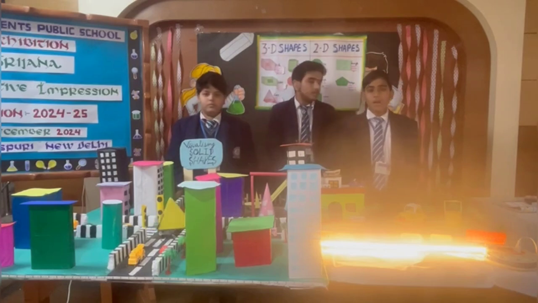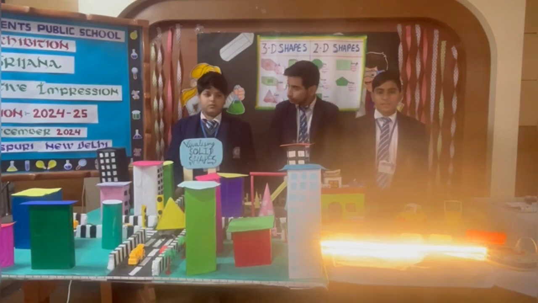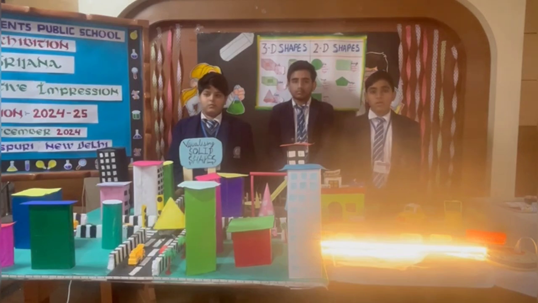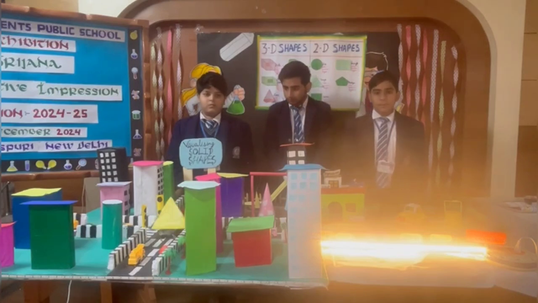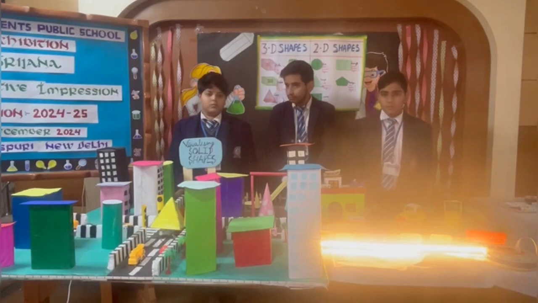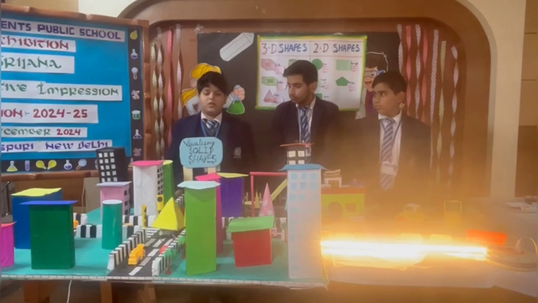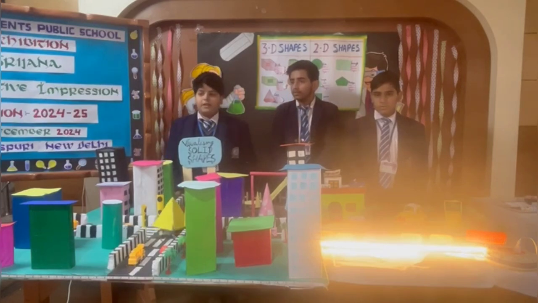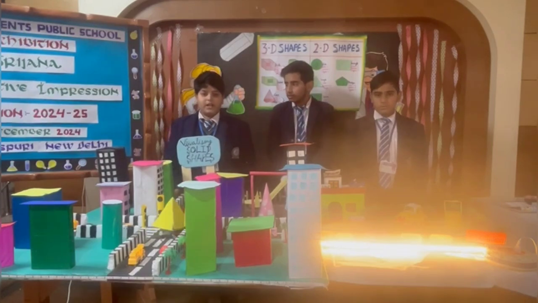Good morning everyone. I am Parth Verma from class 8C. We are students of class 8C presenting the model to you. The model is on the chapter Visualizing Solid Shapes. We have decided to show you our model in the form of buildings and houses. Our main focus was on the triangle. It is the sharpest and most powerful shape in our model. It is the main concept of our model.